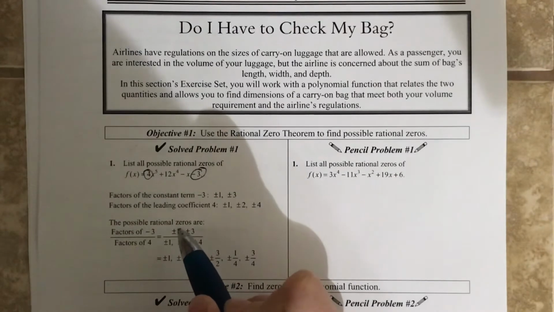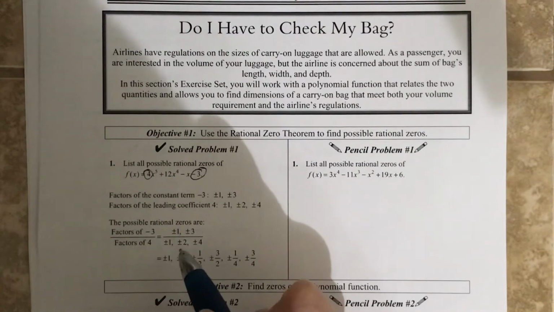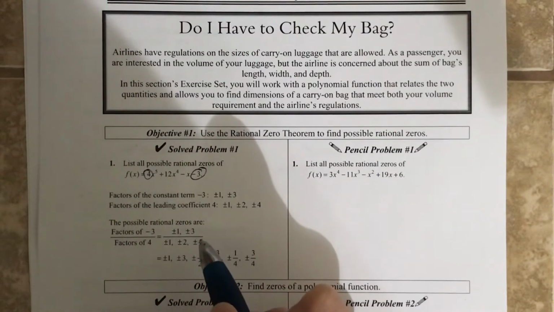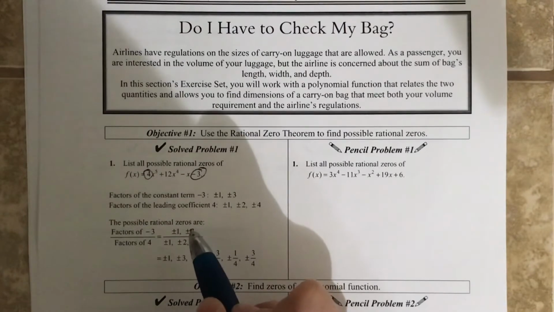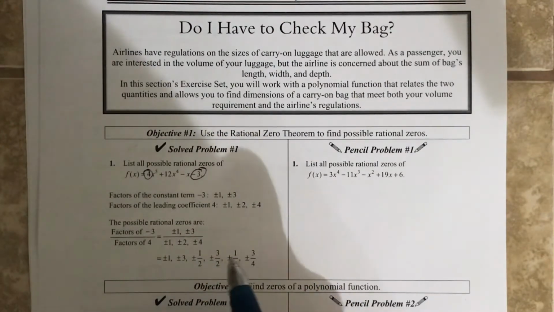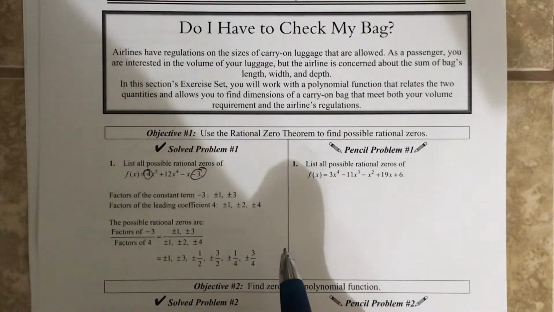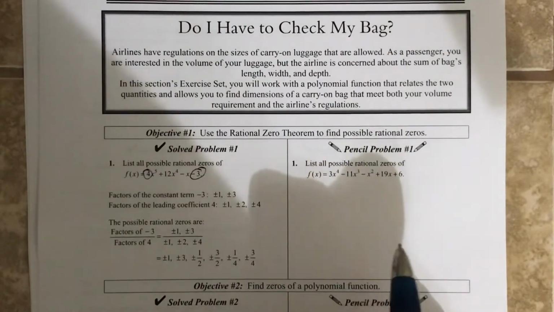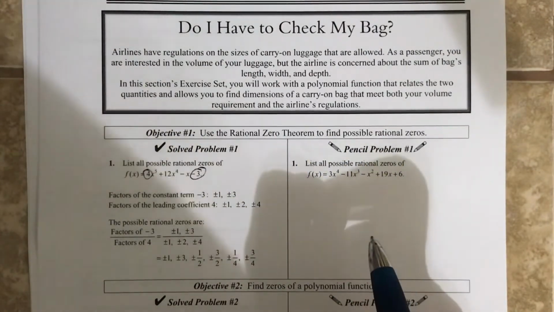So like plus or minus 1 over plus or minus 1, and then plus or minus 1 over plus or minus 2, and plus or minus 1 over plus or minus 4, and then plus or minus 3 over plus or minus 1, plus or minus 3 over plus or minus 2, plus or minus 3 over plus or minus 4. And that's how they're getting all these different fractions. Okay, so I'll let you pause it and try the pencil problem, and then I'll work it out.